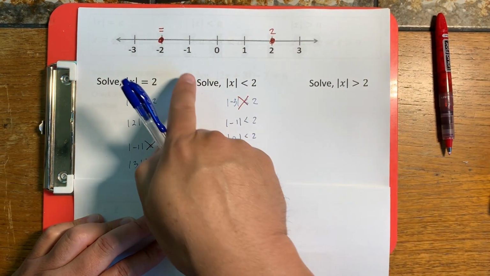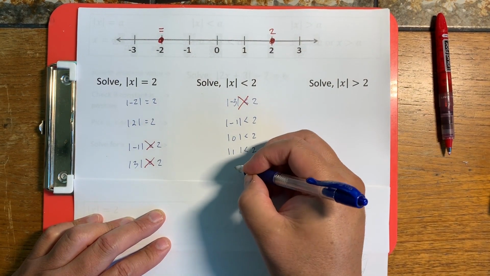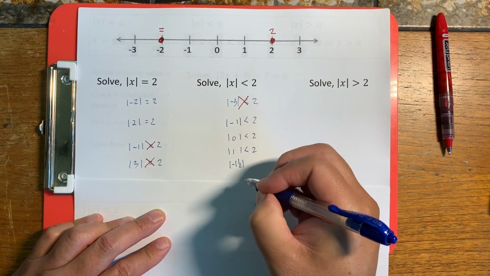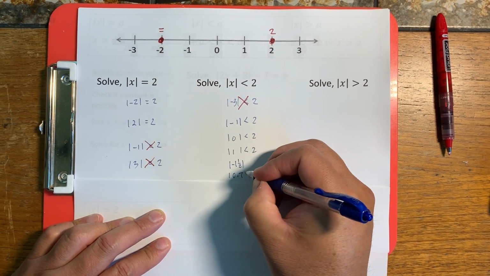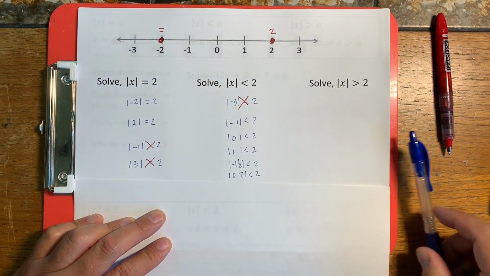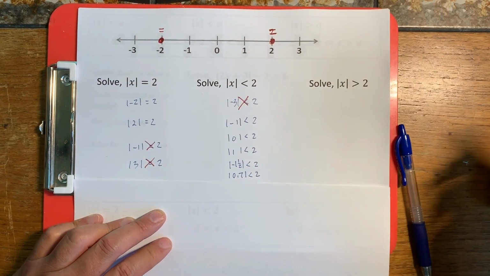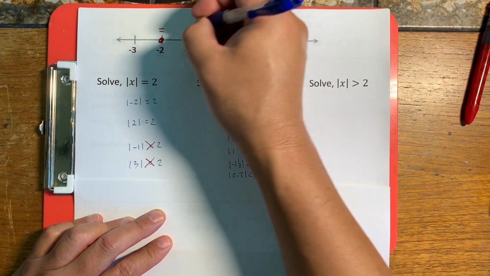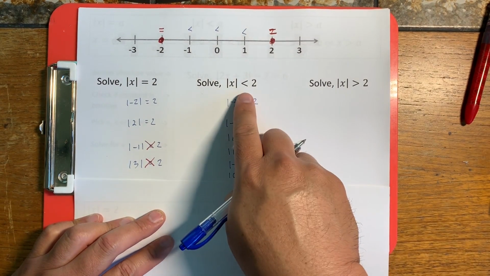And we could see that even if we used fractions, let's say -1 and 1/2, or let's say 0.7, these would all be true statements also. So we'll show you that everything that's in between satisfies the less than equation.